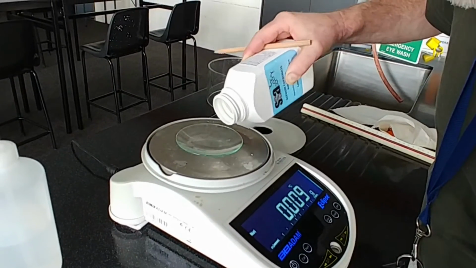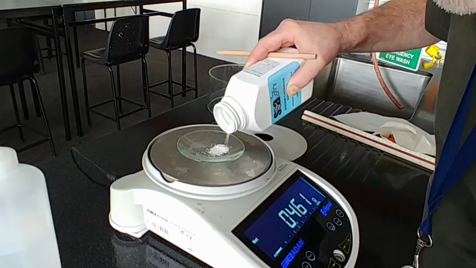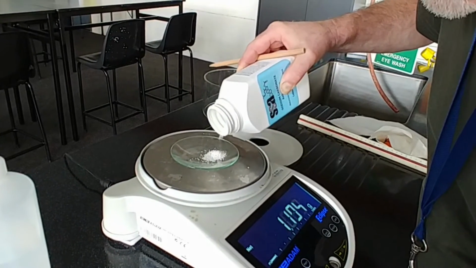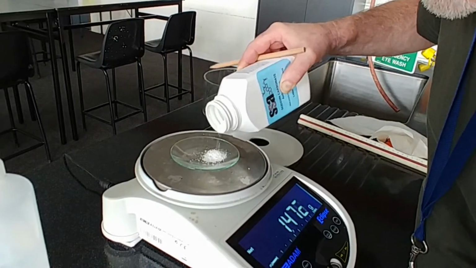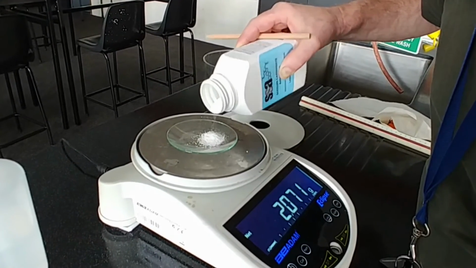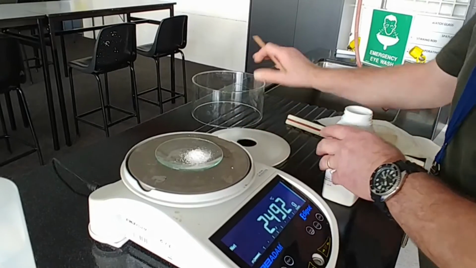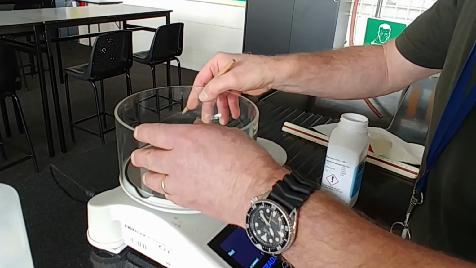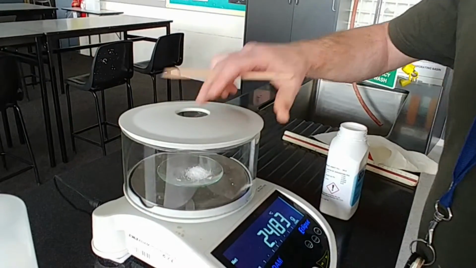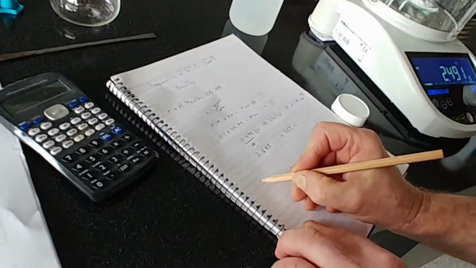I've taken the cover off because it makes it a little bit easier. Okay, that's enough. Got that stabilised.